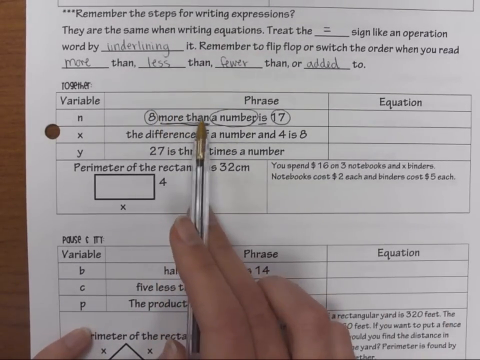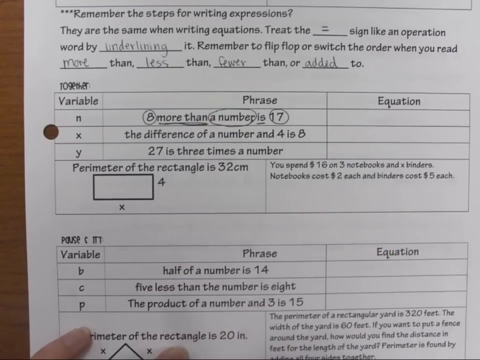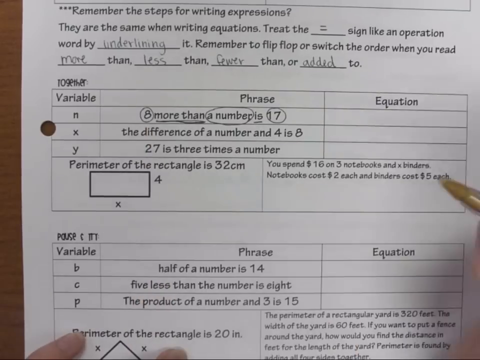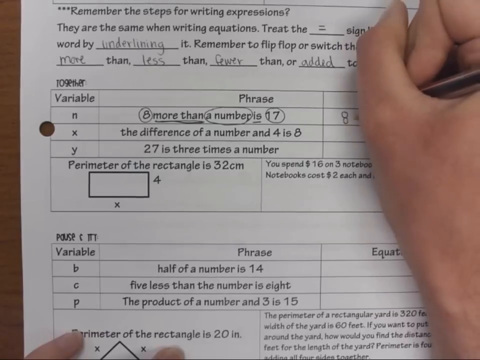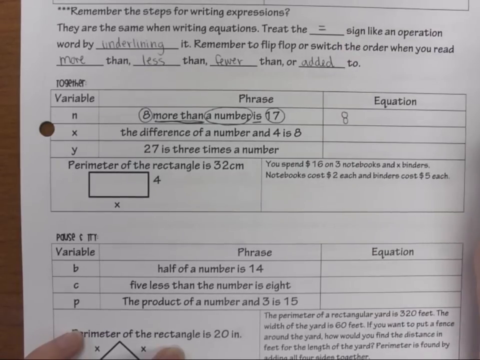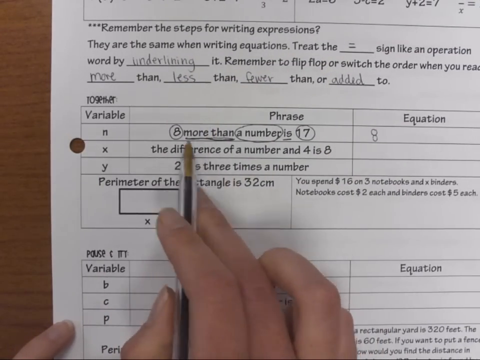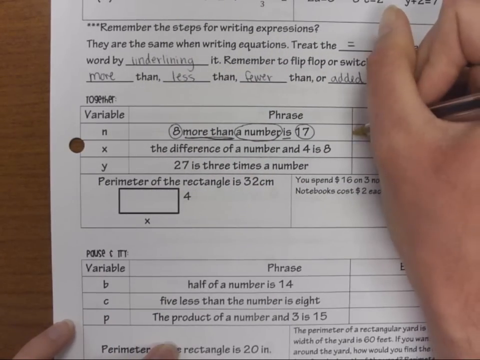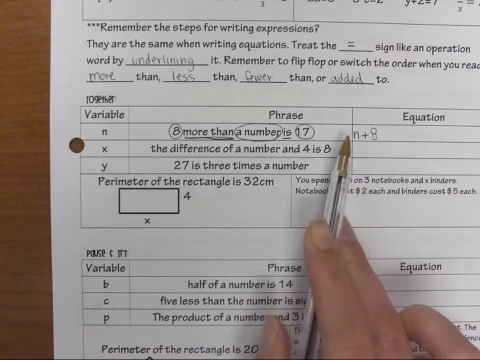So we're just writing the same thing down, except instead of words, it's going to be in math language over here. 8 more than means to add, and a number is unknown. We use this n, but because this is a flip-flop word, I've got to do it this way, and I should have left a little bit more space. I have to flip these.